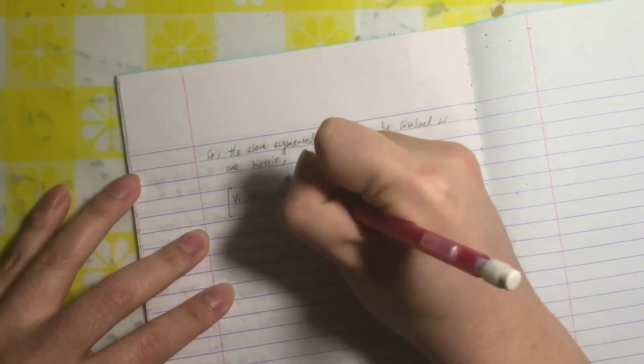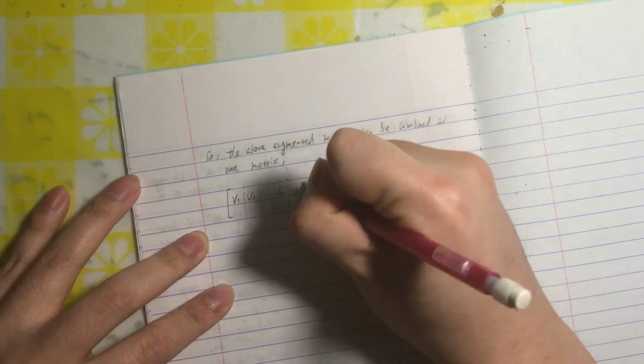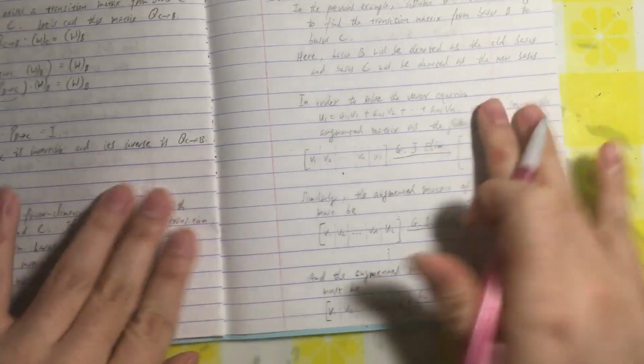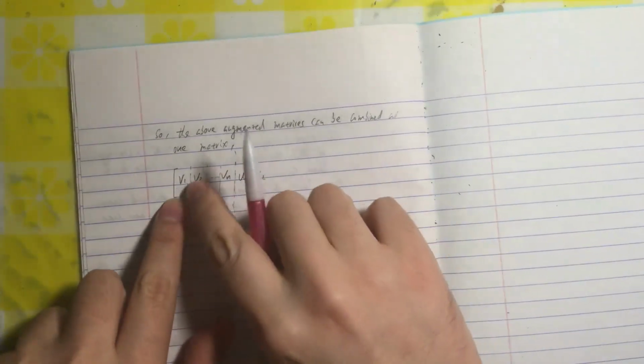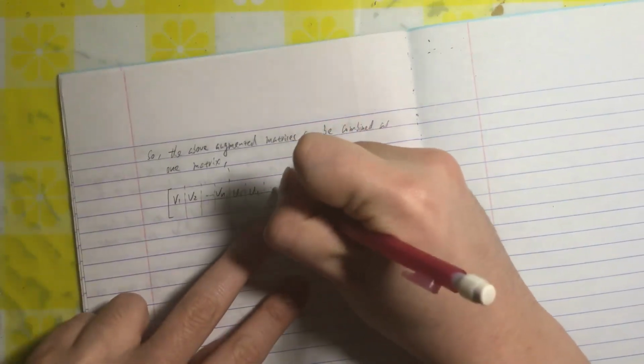After Vn, we put U1 as the next column. We put U1 followed by U2, U3 until Un. So it'll be V1, V2, Vn followed by U1, U2, Un.